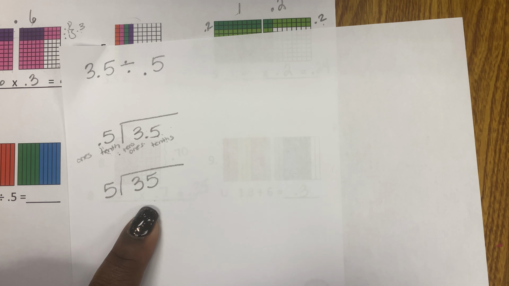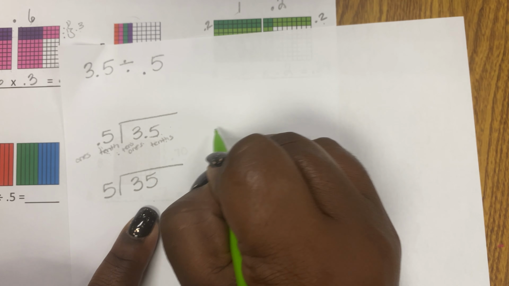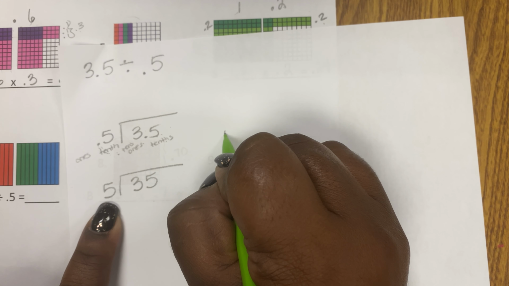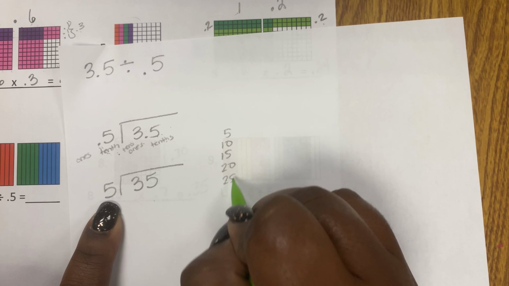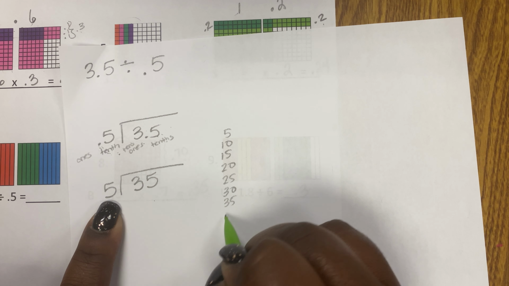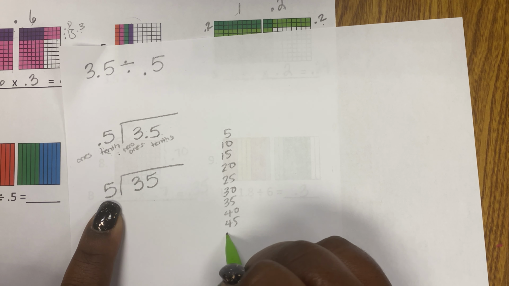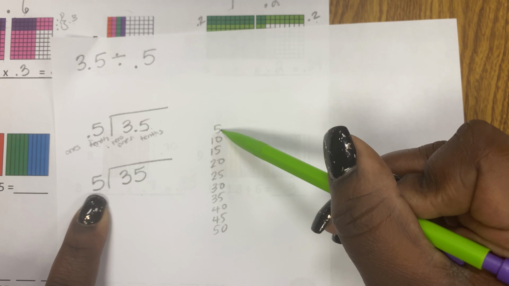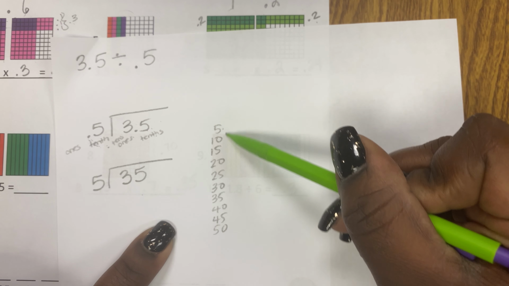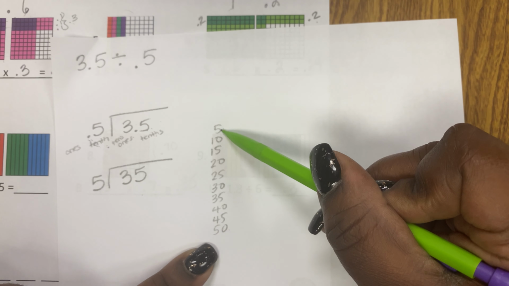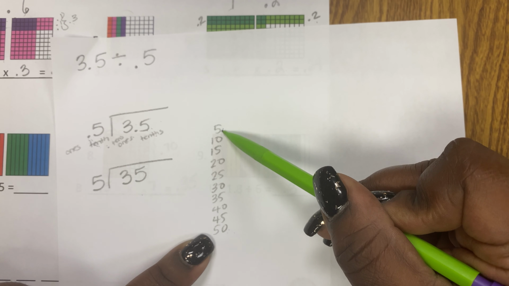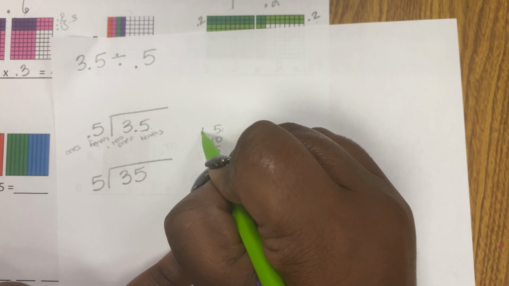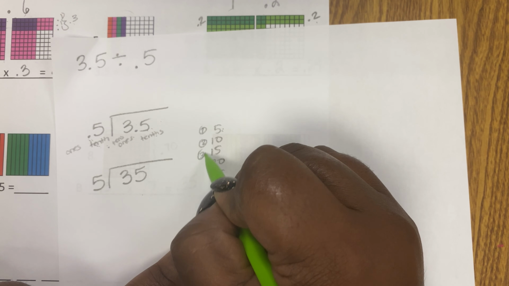So looking at this is a great thing about the multiplication fact. We would go through and write the multiples of 5: 5, 10, 15, 20, 25, 30, 35, 40, 45, 50. And I know this works because 5 times 10 is 50. My first multiple looks exactly like my last multiple, except it got to move up a place value because it is the tenth one.